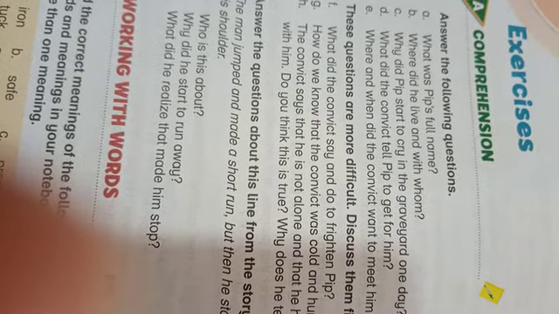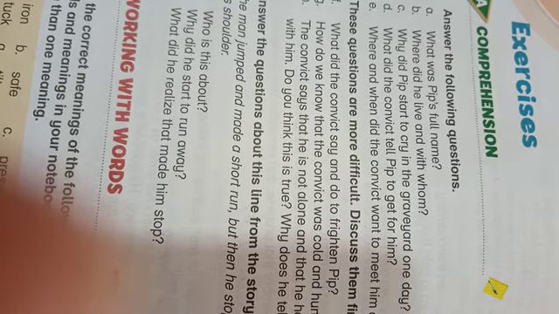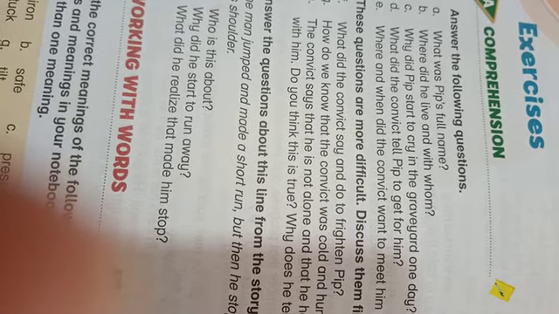Why did Pip start to cry in the graveyard one day? Pip started to cry in the graveyard one day because he realized that he was an orphan and felt sad. He is also made to feel sad by the grey land and sky. What did the convict tell Pip to get for him? The convict told Pip to get him a file and some grub. Grub means food. Where and when did the convict want to meet him again? The convict wanted to meet Pip early the next morning at the Battery.